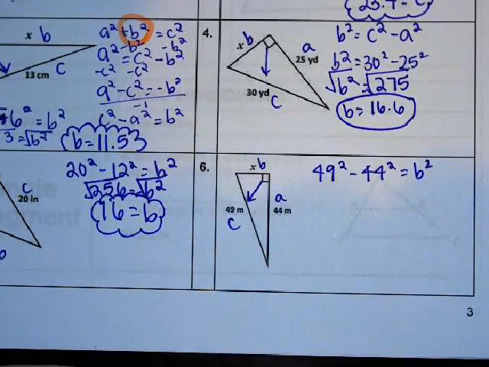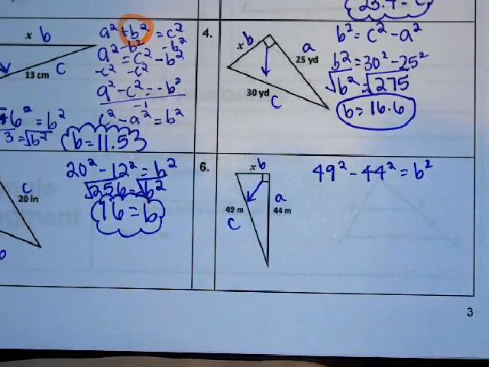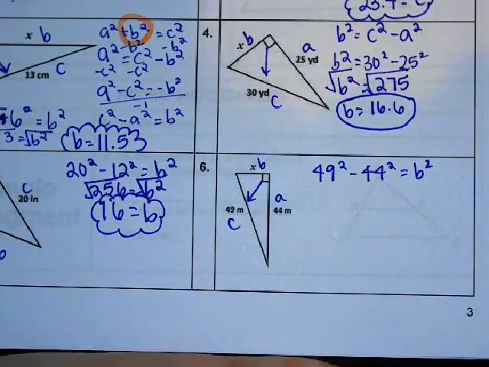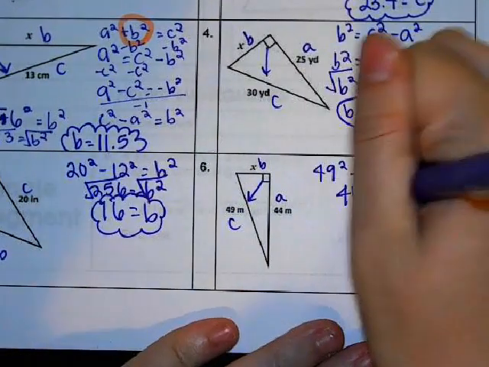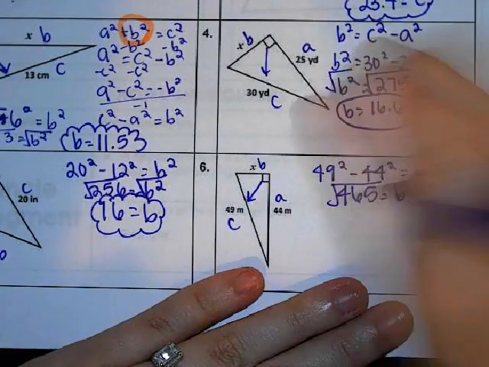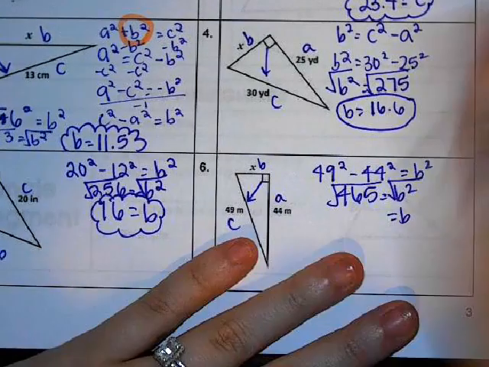I'm going to type it in the calculator just like I have been. That should give me 465. Now to get B by itself, I'm going to take the square root. The square root of 465 is 21.6.